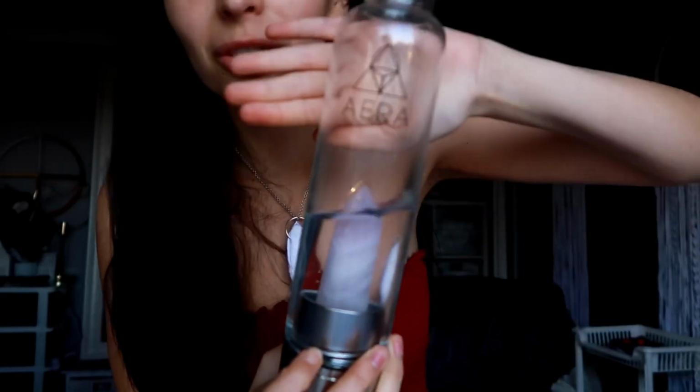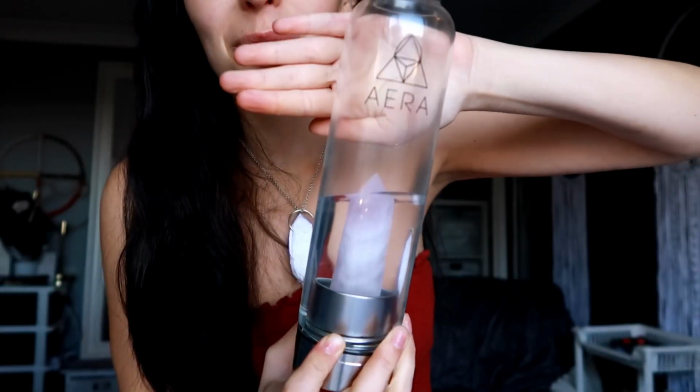And then my boyfriend got me this crystal drinking bottle, which is really cool. I'm not sure about the brand, but I'm sure you guys can look that up. It's really nice and I love it. Thank you. Okay, so now onto the tutorial.